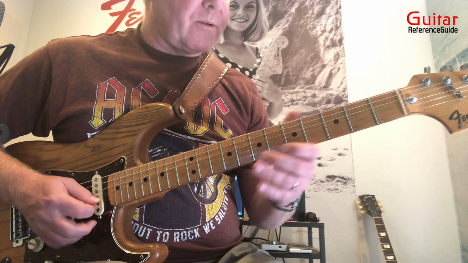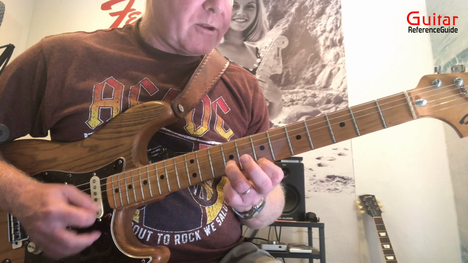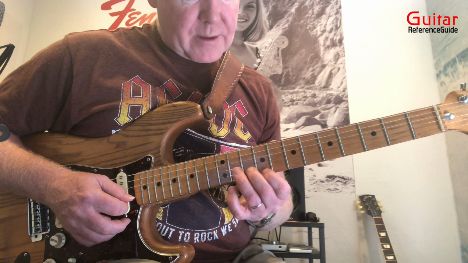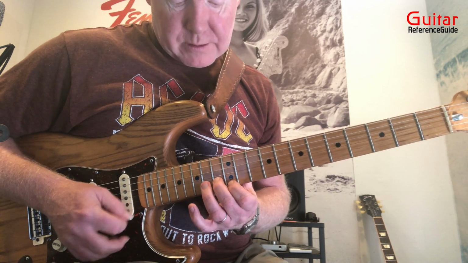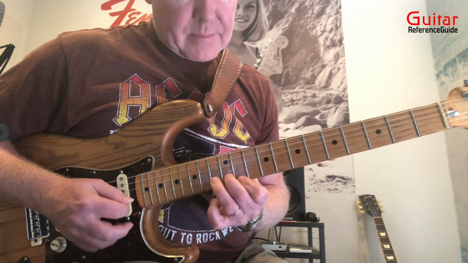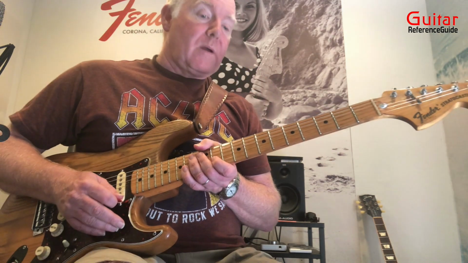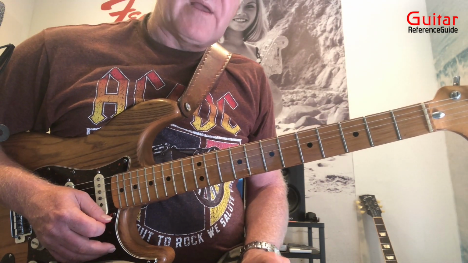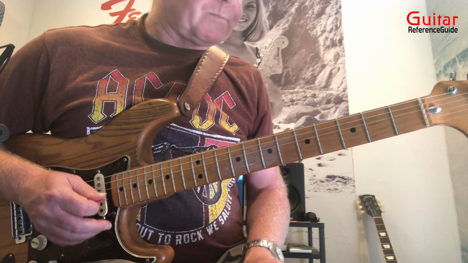So I just went through an E chord using thirds. I went through the A using thirds, and I went through the B using thirds. So if we took it a step further, we could also look at the other chords that are in the key of E and use the thirds to imply those chords.